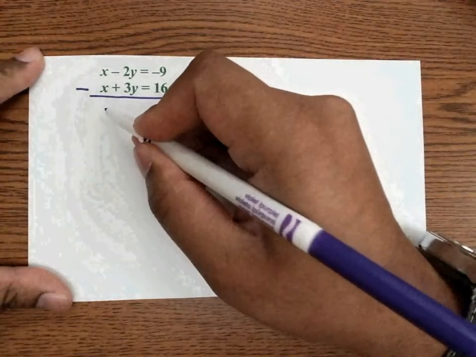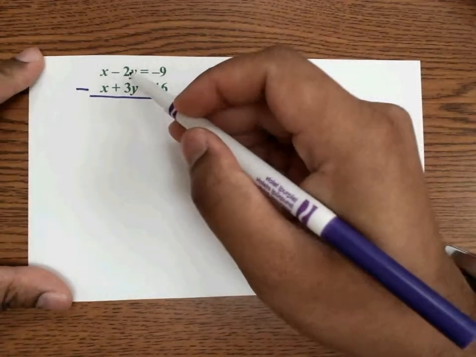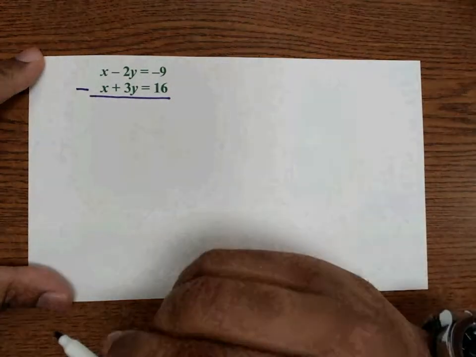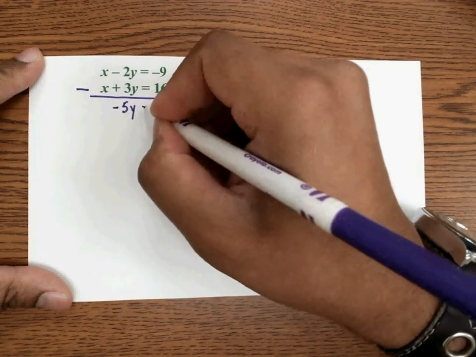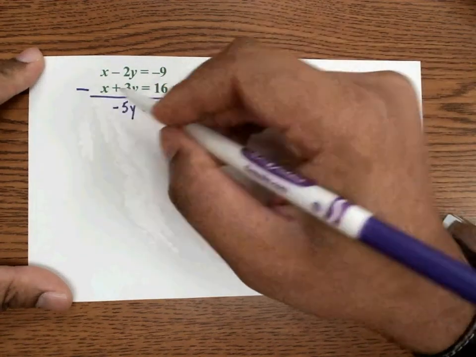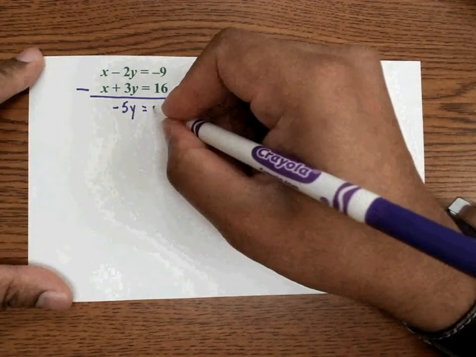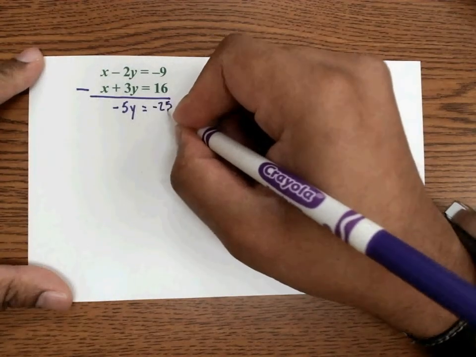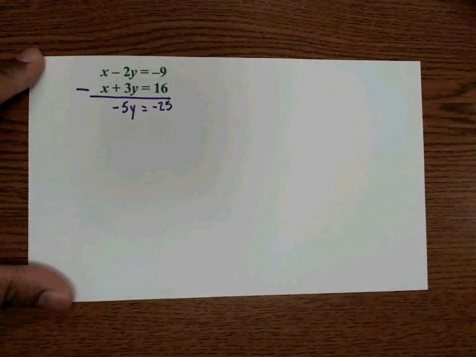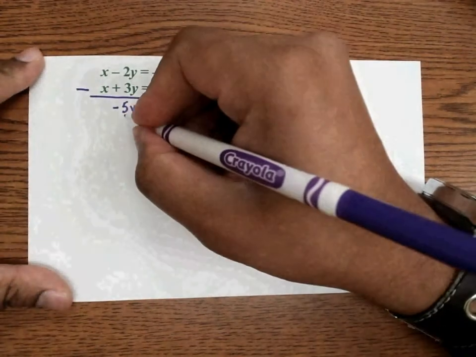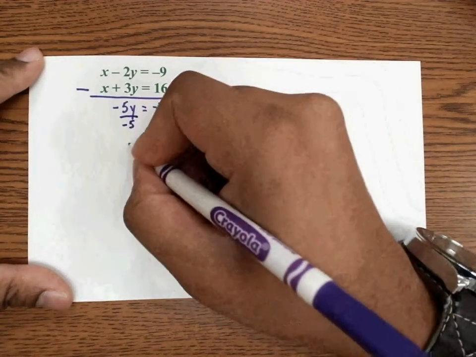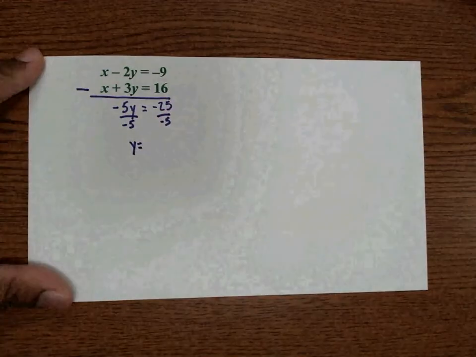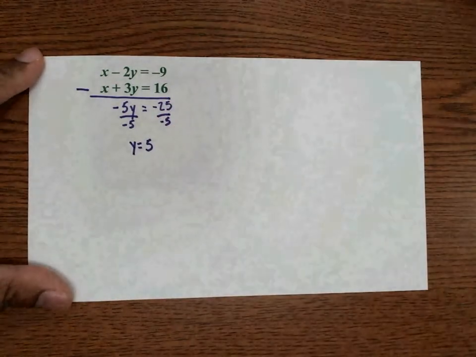And we don't write anything for our x term then. And then we have negative 2 minus 3, which will give us negative 5. I'll write negative 5y. Then we have negative 9 minus 16, which is negative 25. And then we just solve our equation now. So now we have negative 5y equals negative 25. It's just a one-step equation, so we divide everything by negative 5. And we get y is equal to a positive 5.